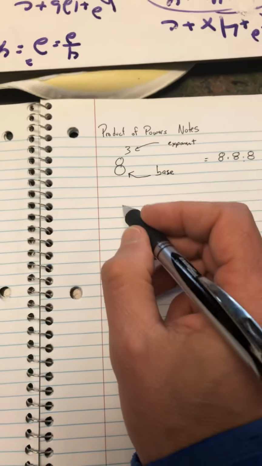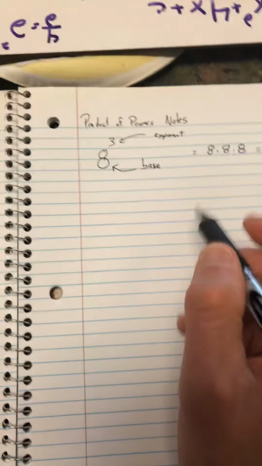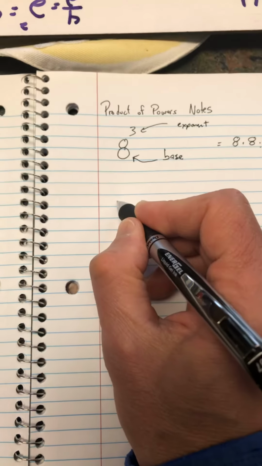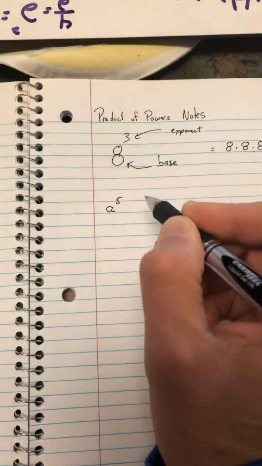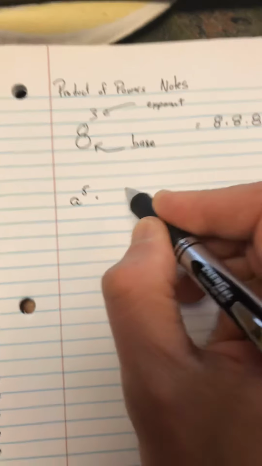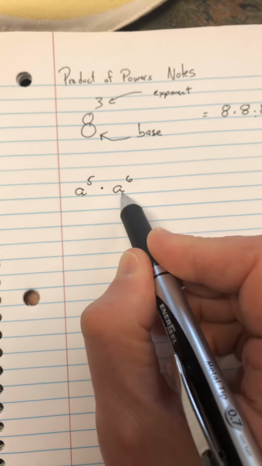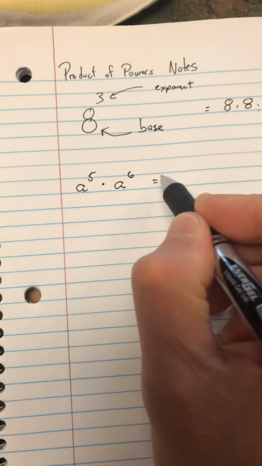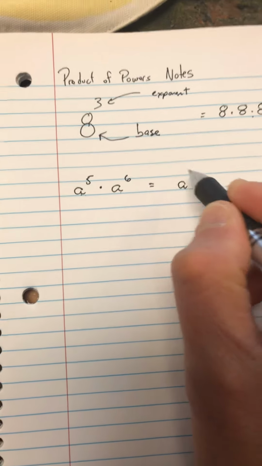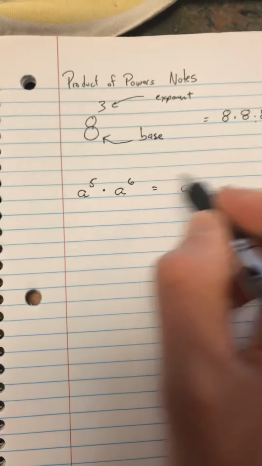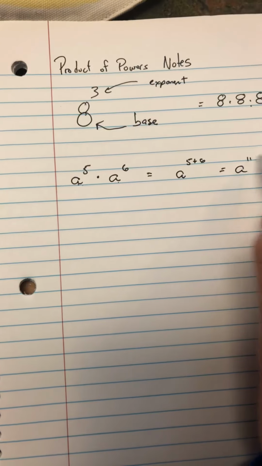And what we end up doing, our first rule, the product of power rule, is if we take any base, let's say it's a to the 5th power, and then we multiply it by a to the 6th power, if the bases are the same, when we multiply that, we keep the base the way it is, and we just simply add the exponents. 5 plus 6, or this would equal a to the 11th power.